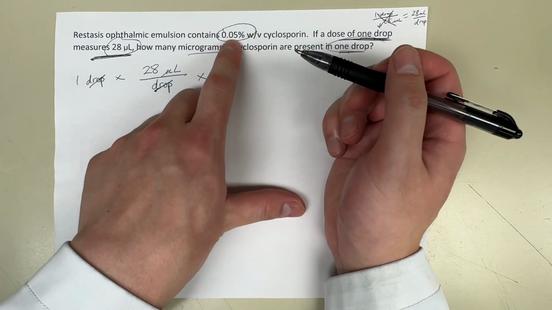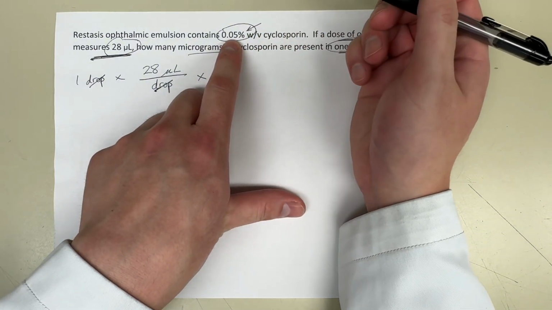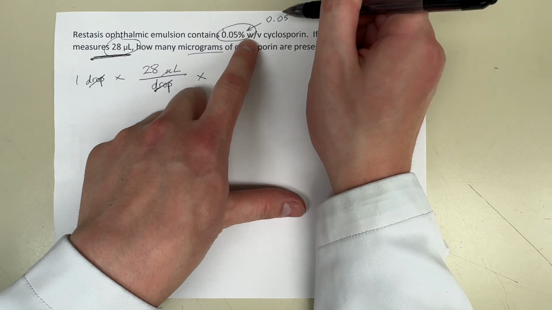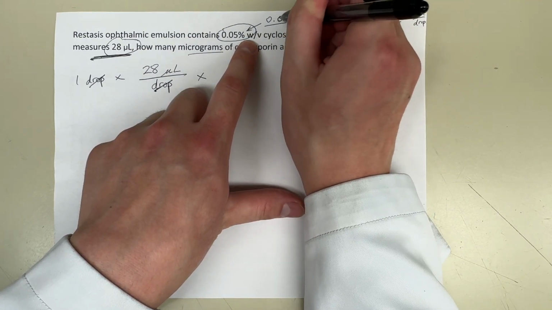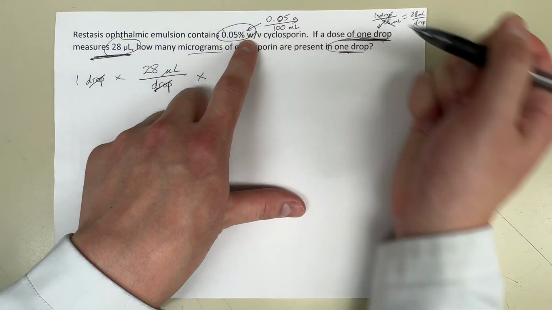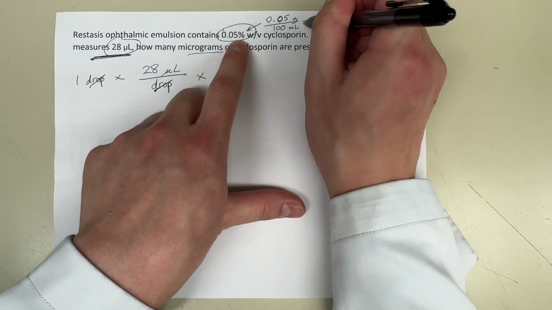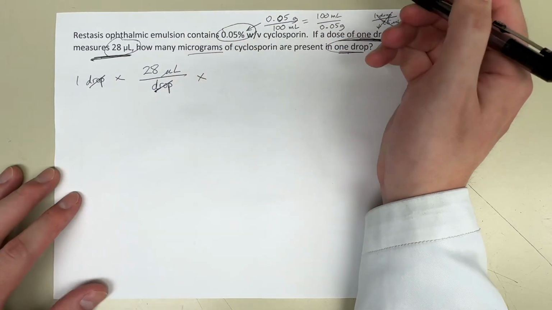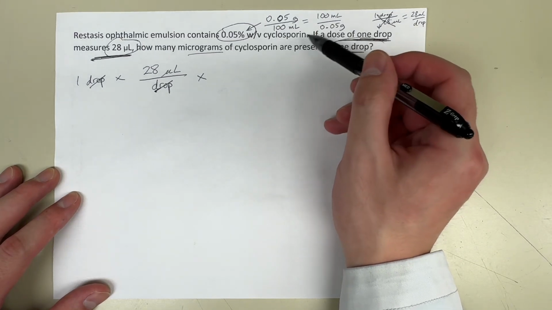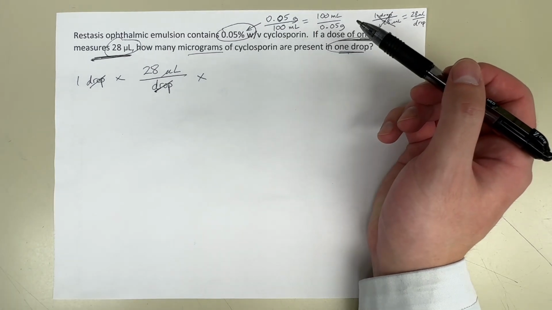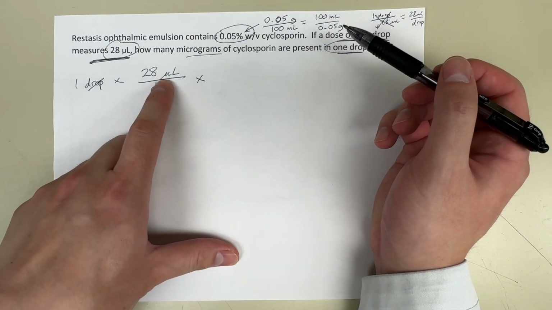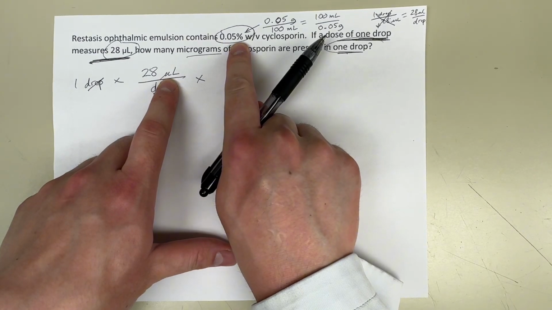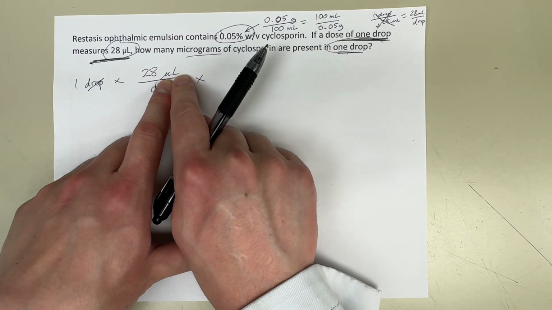The reason why is because of this conversion factor: whenever you see this percent sign, that means over 100. So 0.05% weight over volume is the same thing as 0.05 grams over 100 milliliters. That's what this means. And realize this can also be written as 100 milliliters over 0.05 grams. So I could use either one of these as my conversion factor, depending on what I want to cancel out. So now back to this question. I'm going to convert these to milliliters because this percent strength is in milliliters. That's why I'm converting this to milliliters first.